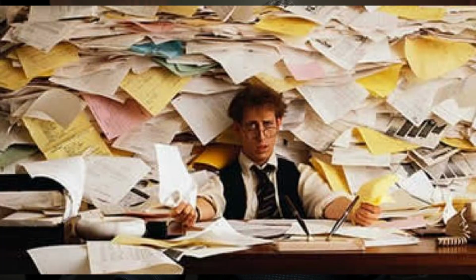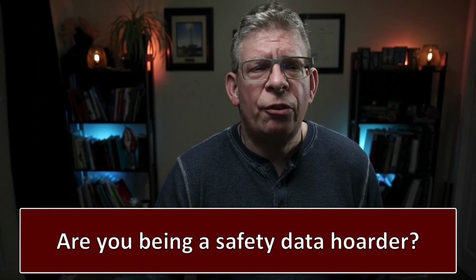Is this you? Are you being buried under an avalanche of paperwork? Are you a safety data hoarder? Realistically, what I see a lot of times during an audit is people will freak out and say, I can't find my documentation. I don't know where my documentation is. It doesn't have to be like that.